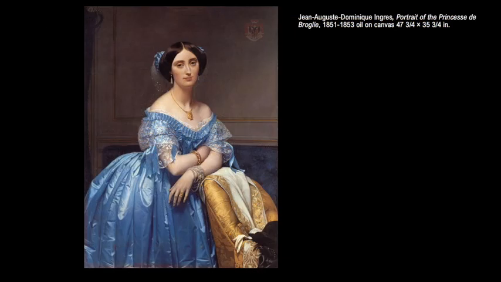Portrait of the Princess de Broglie. Ingres clearly took pleasure in painting the fashions of what's called Second Empire Paris. Look at how he's captured this icy blue gown of the Princess de Broglie, how he's captured the perfect blend of material wealth and perfect grace and reserve. The texture in this painting is very convincing.